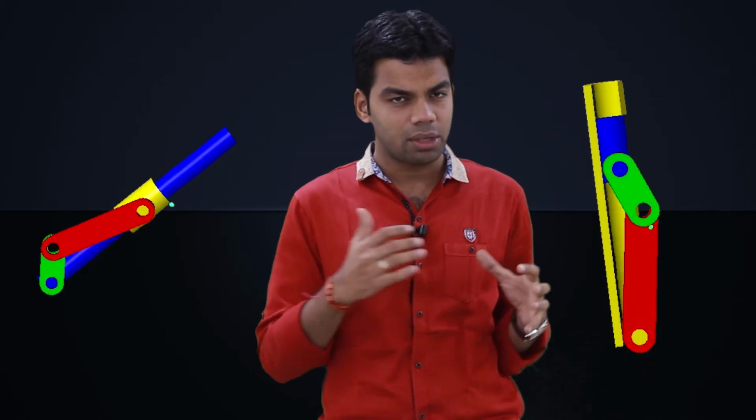You can easily correlate these two mechanisms. One of the ends of this yellow colored link was fixed to the red colored connecting rod. Here you can see one of the ends is fixed to the red colored connecting rod. We increased its link length and made a groove in it. And the blue colored link, which was actually the fixed link, we decreased its link length. Getting this or not?